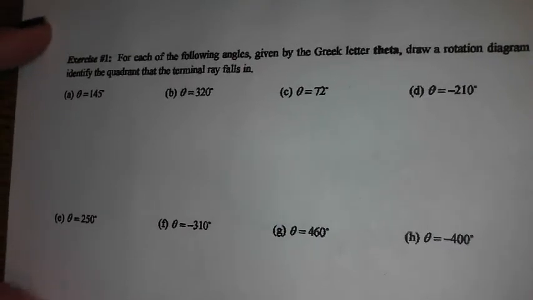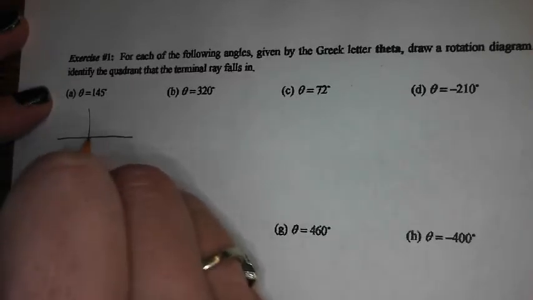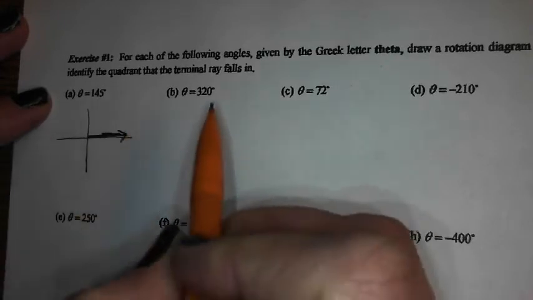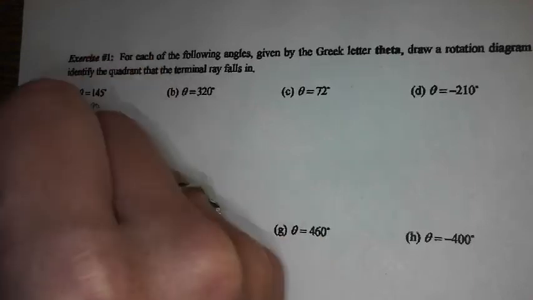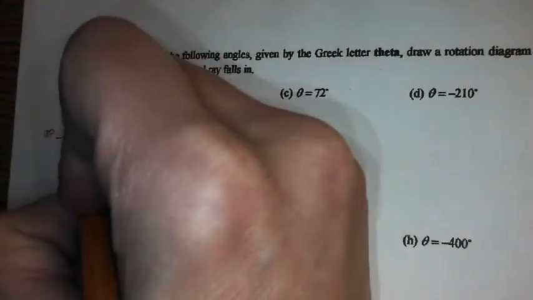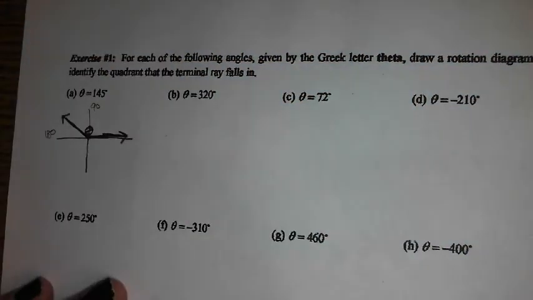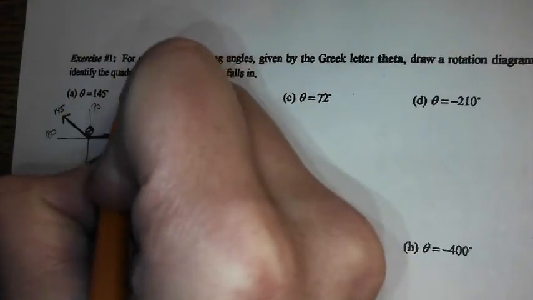So this next section is just for each of the following angles. We won't do all of these. Given by the Greek letter theta, draw a rotation diagram. Okay, so let's do part A. Here's your initial ray. We have 0, 90, and 180. So which quadrant is 145 going to fall in? The second one, right here. So that's theta. That's 145. So identify the quadrant: Q2.